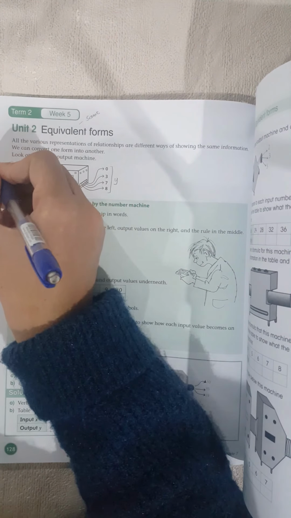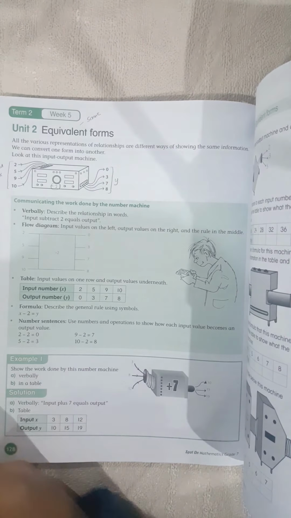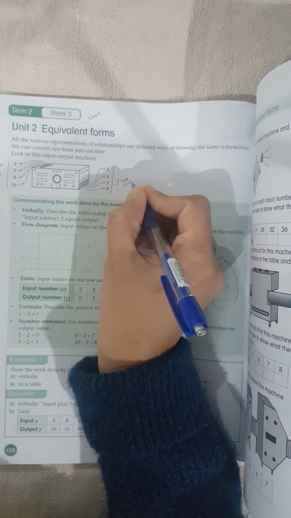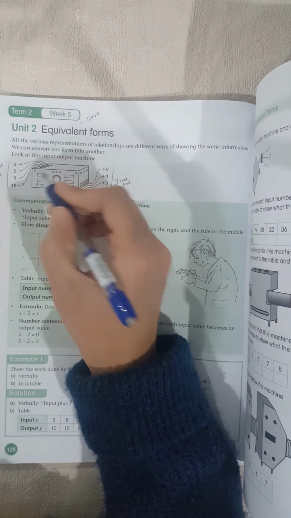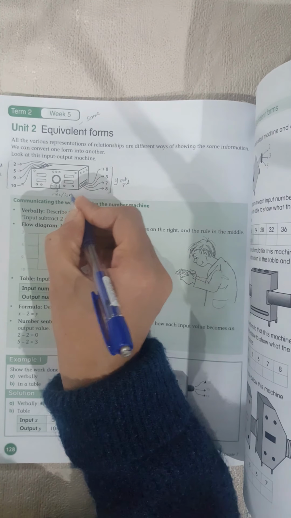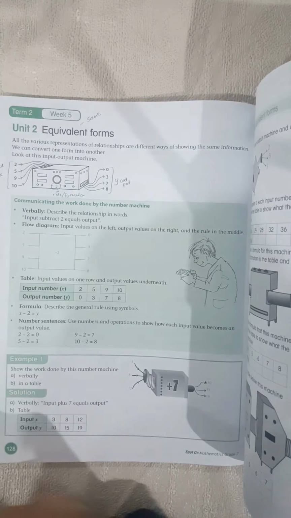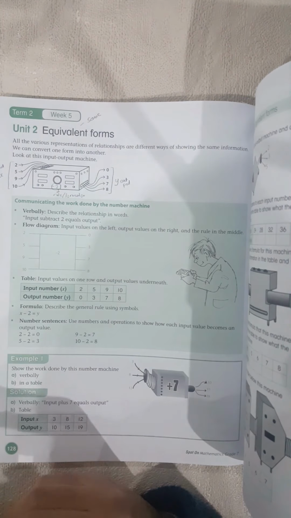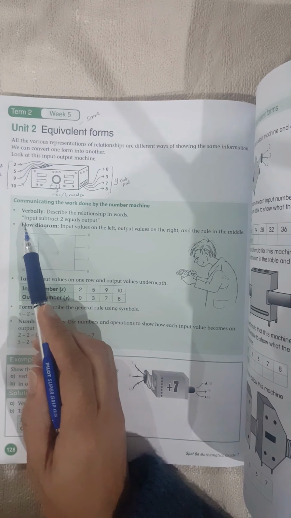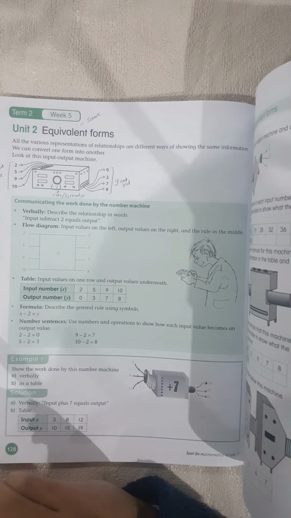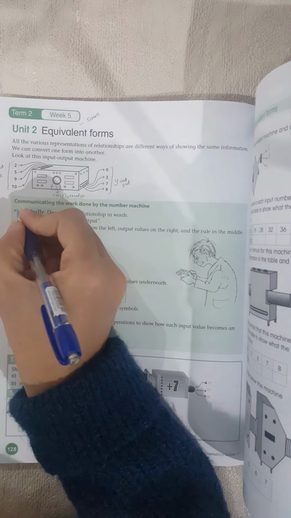So remember, this is my input or my x, and this is my output or my y. Okay, so this goes into the machine and something happens to it and that comes out, and this is my rule or my formula. Okay, so the input number is going into the machine, we're doing something to it, and then we're getting an output. So how do we write it in English? Input subtract 2 equals output, right? That's the first step. Okay, that's number 1.